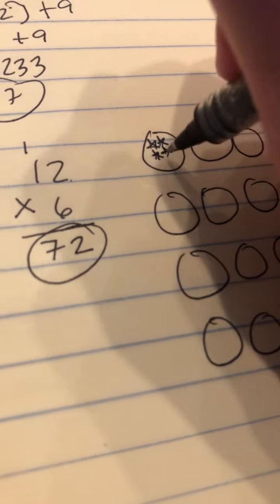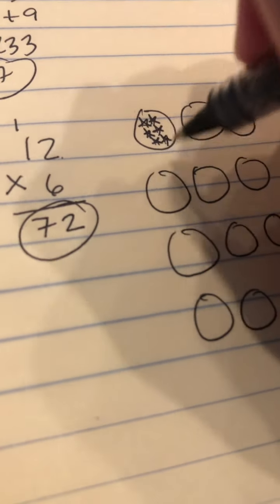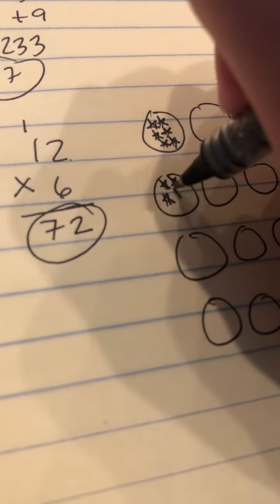Well, I could do 12 equal groups. And I could draw 6 of something inside of it. I'm doing quick math pictures. It doesn't have to be perfect. So I could draw little stars, 1, 2, 3, 4, 5, 6, into each one. And that would give me a model to represent that problem.